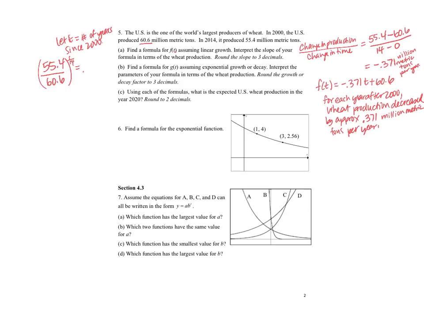So I get 0.9936. So it wants me to round to 3 decimals, so let's say 0.994. How's that? And so then I can say f of t, or so we'll call it g of t, equals 60.6 times 0.994 to the t.